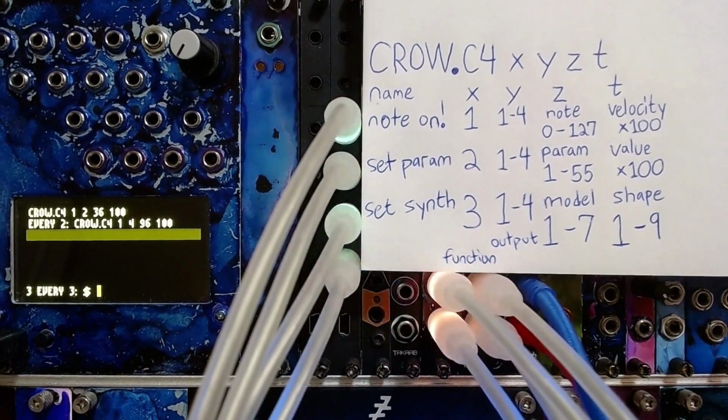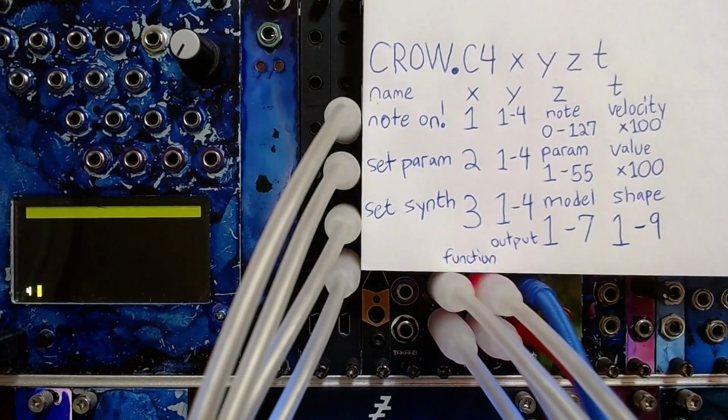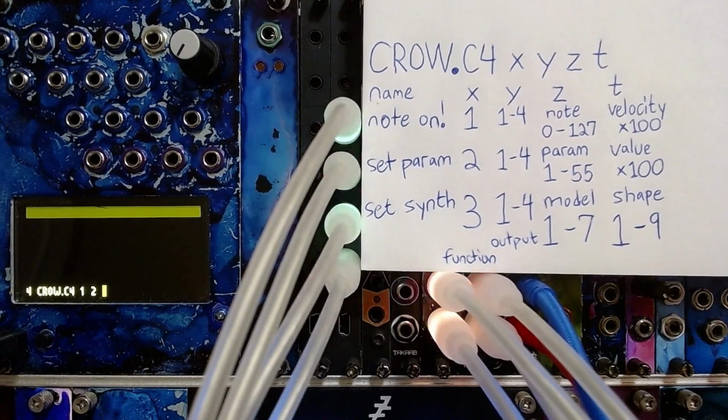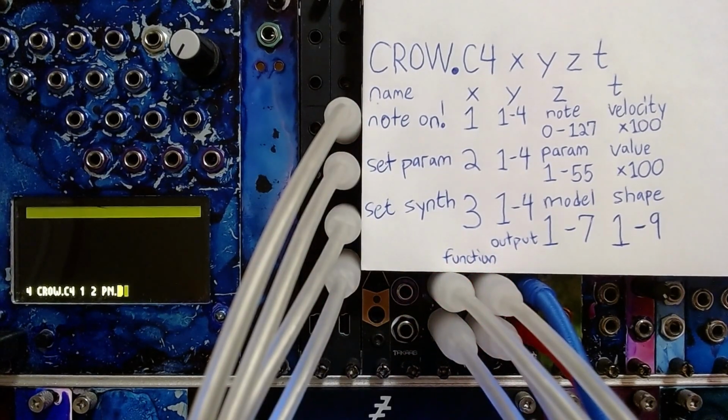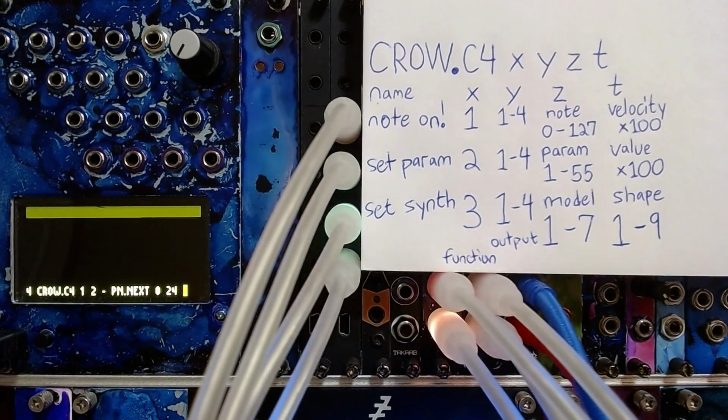Say every 3, let's trigger another script, say script 4. Let's go to script 4. What do we want to do with that? How about we trigger a kick drum to a different pitch? So the kick drum was C2, C4. Trigger note, output 2. Let's use PN next. Let's recycle that pattern that we have. Let's subtract 24 from it. Bring it to a lower octave.